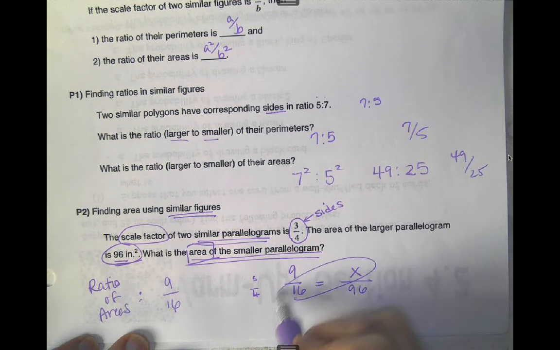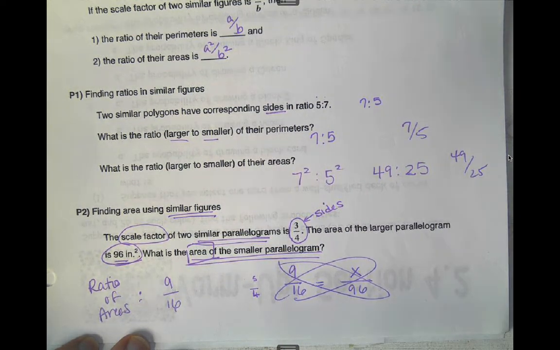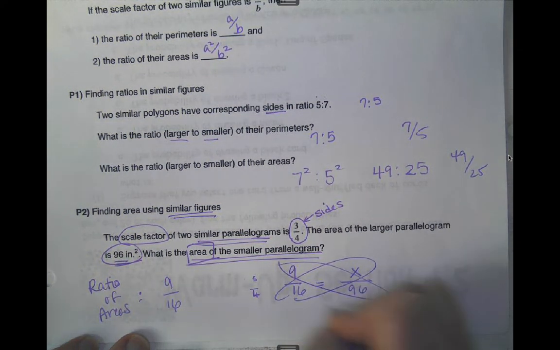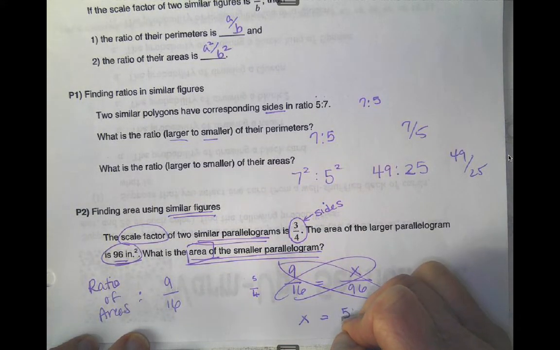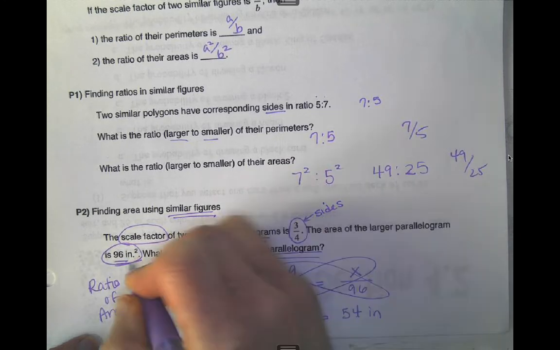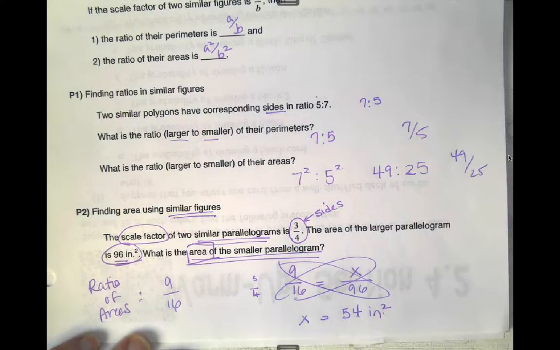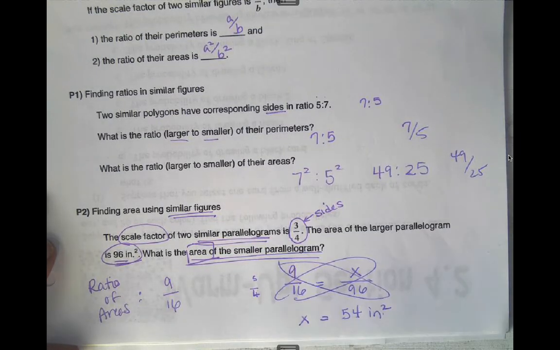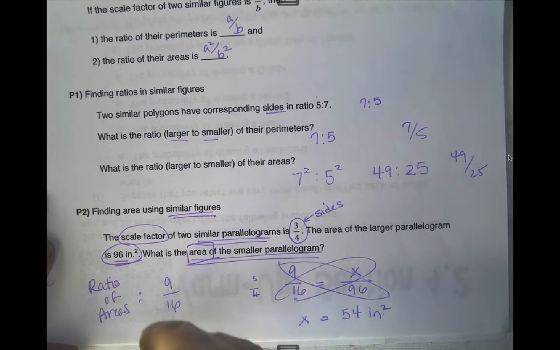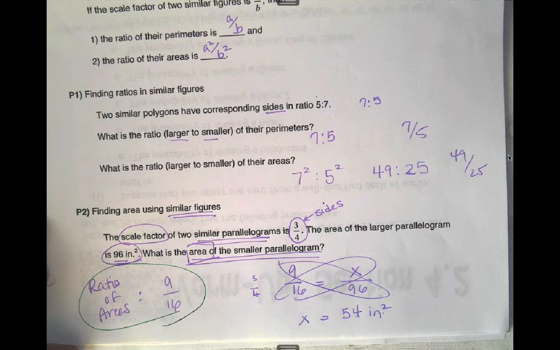And here I just cross multiply, and then I'm going to divide by 16. So I end up getting x is equal to 54. The units are the same, we're going to say inches squared. Okay? So again, I had to switch this problem to find the ratio of the areas. I could not use the ratio of the sides.